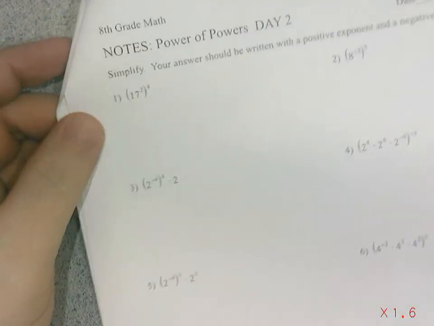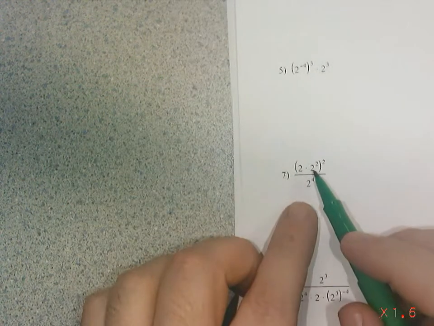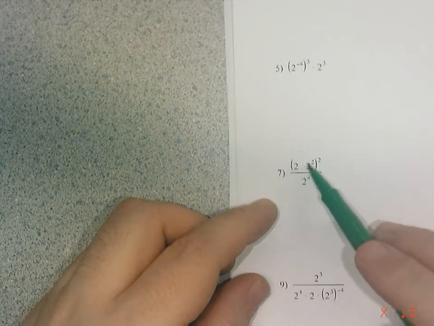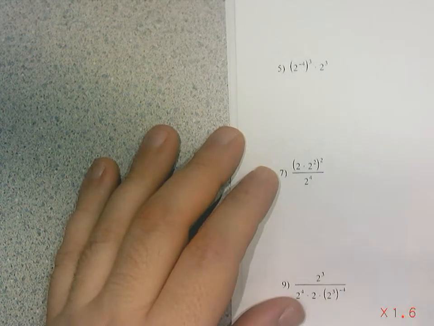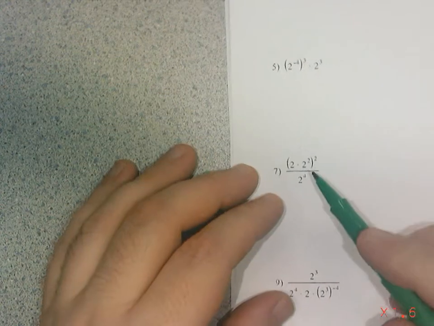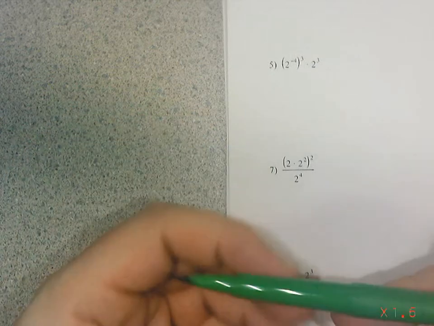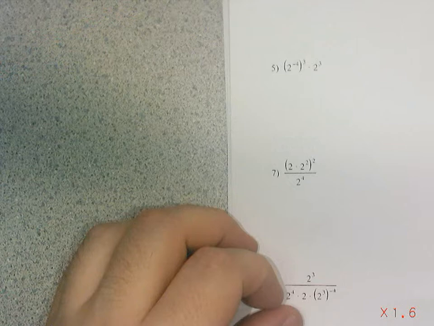Okay? Let's look at some more complicated examples here. So let's try doing one of these that is dividing. So again, simplify what's inside, then raise it to the power, and then we'll do the dividing last here. So let's figure this out. We're just basically following the order of operations, doing what's inside the parentheses first, then exponent, and then division.